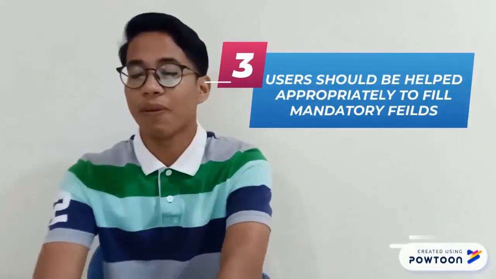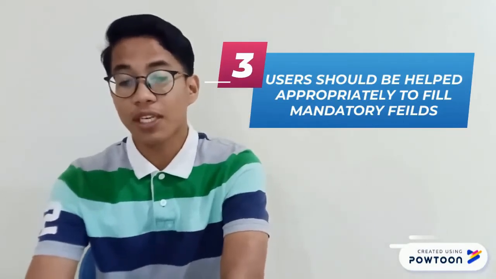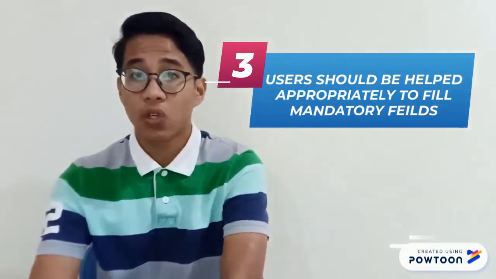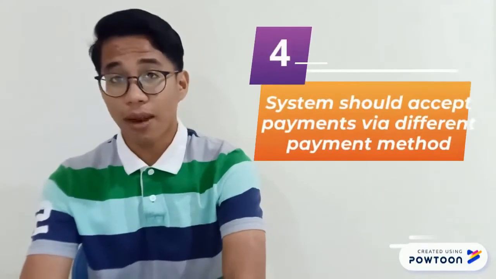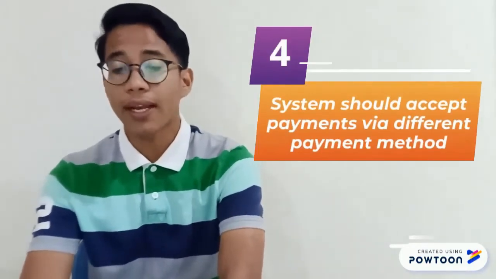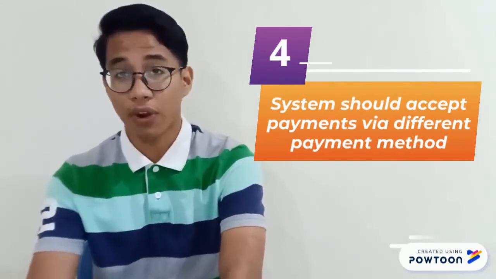The third one is users should be helped appropriately to fill the mandatory fields in case of invalid input. The fourth one is the system should accept payment via different payment methods like PayPal, wallets and credit cards.